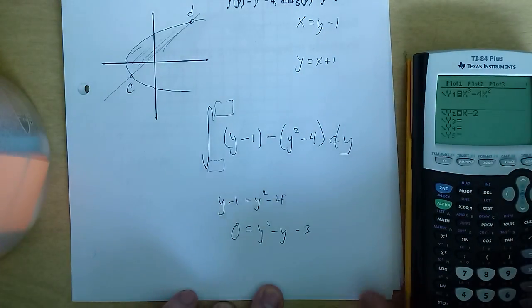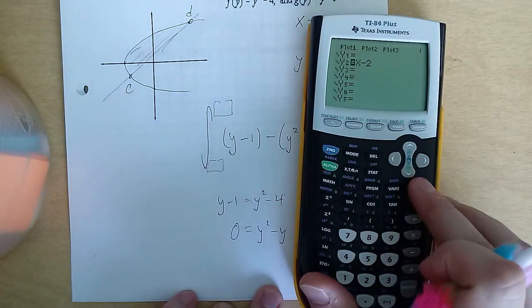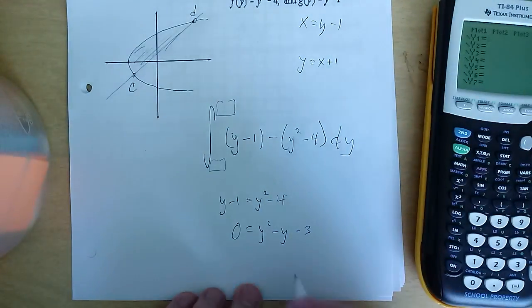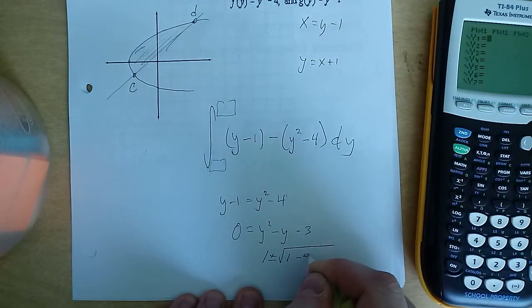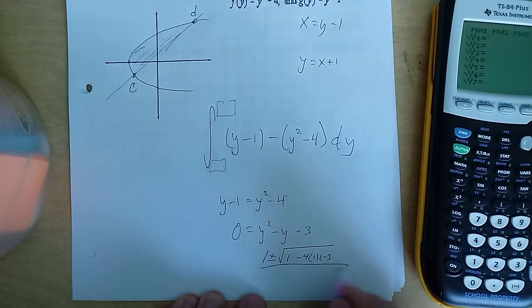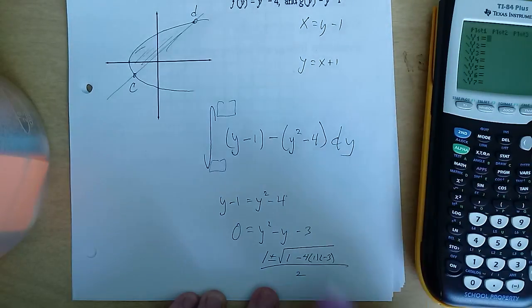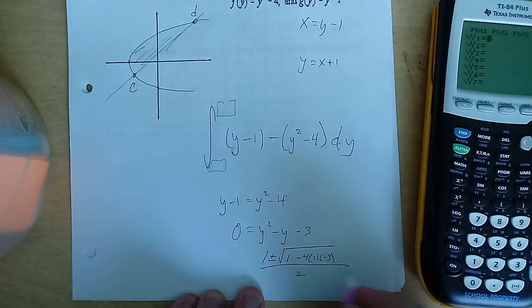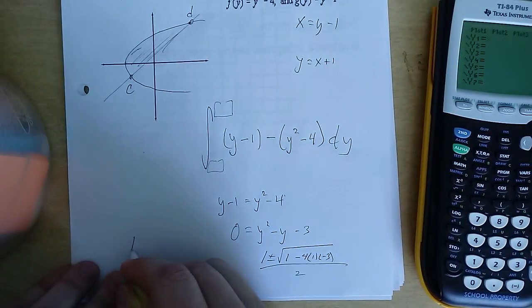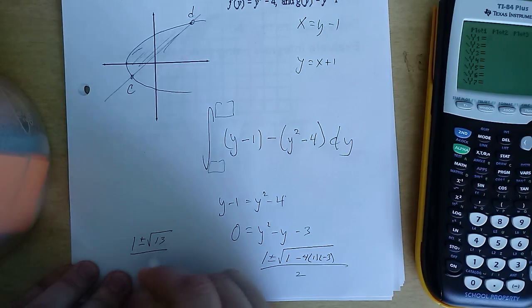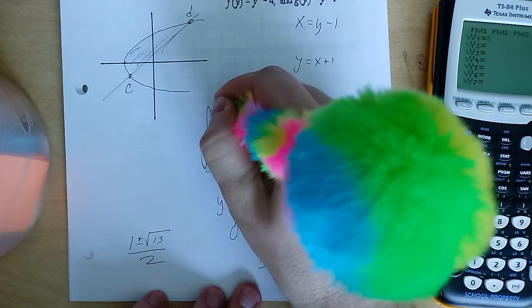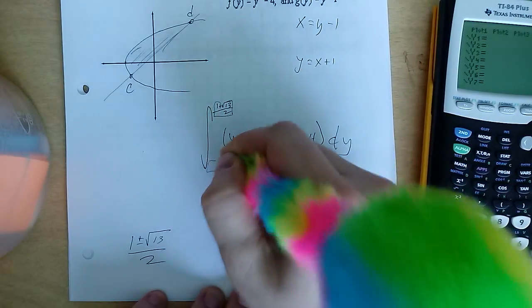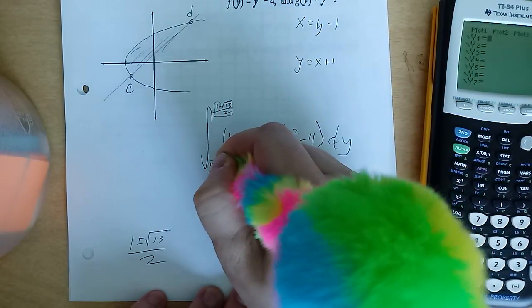So I'm going to use the quadratic formula. 1 plus or minus the square root of 1 minus 4 times 1 times negative 3, all over 2. That's the square root of 13. So that's 1 plus or minus the square root of 13 over 2. If I'm going to be exact, one of my bounds is 1 plus root 13 over 2, and this one's 1 minus root 13 over 2.